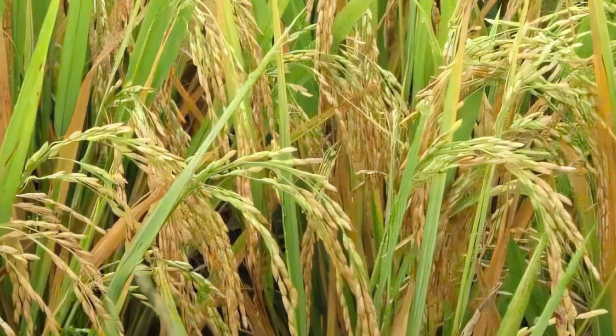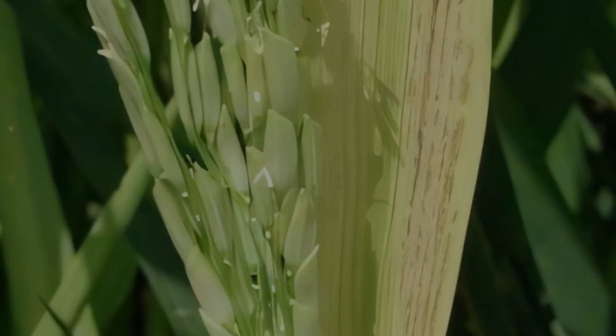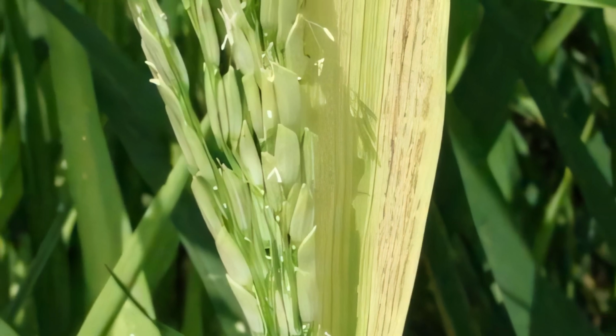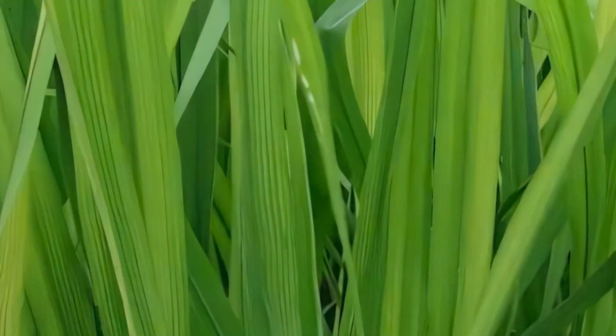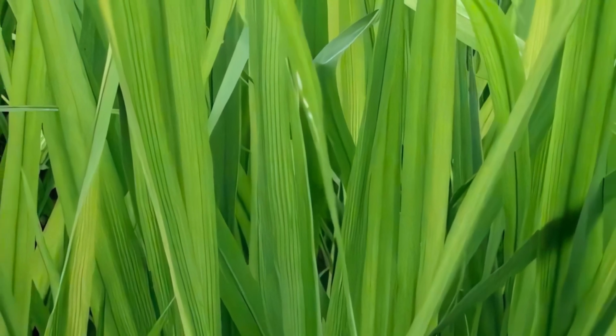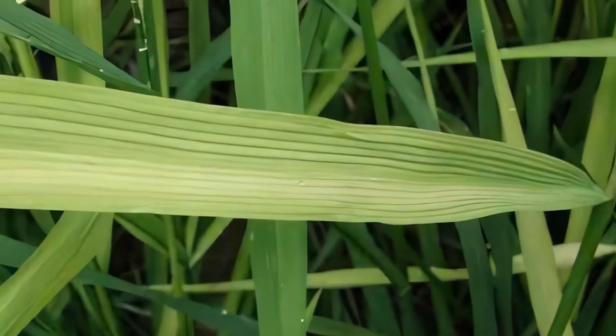Dead tissue may also develop along the leaf margins. These symptoms can become visible even from a distance. The loss of chlorophyll and subsequent tissue damage reduce photosynthetic activity, slow plant growth, and can ultimately lower yield potential.